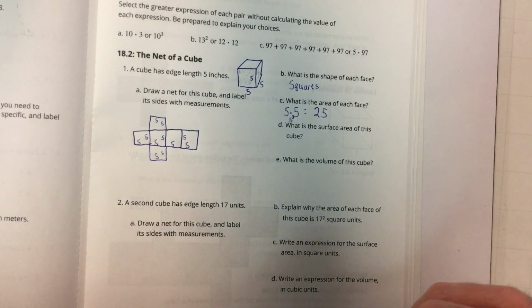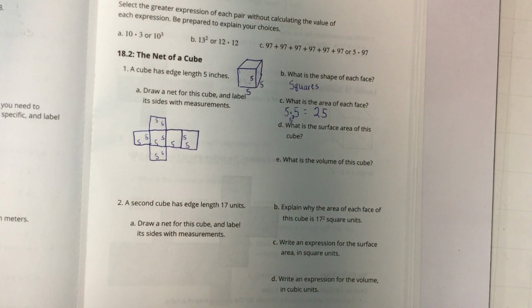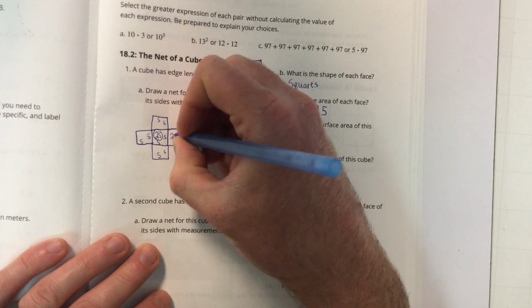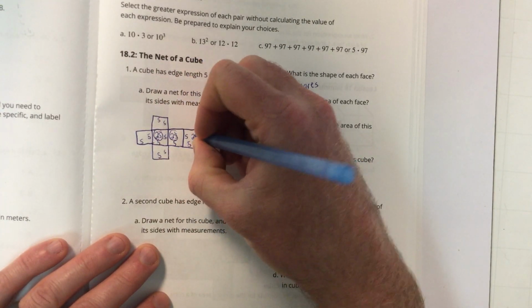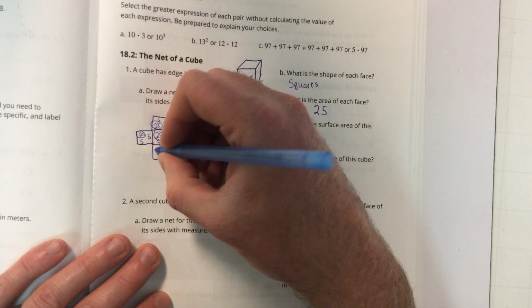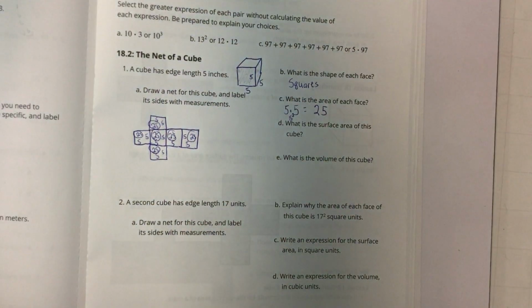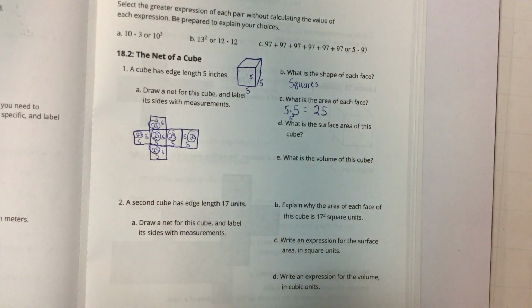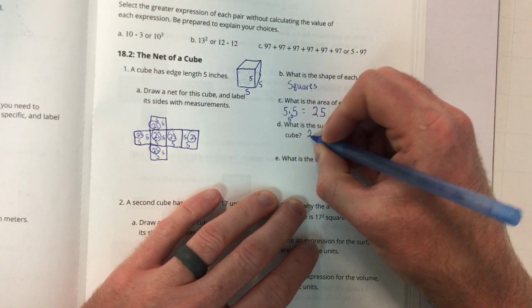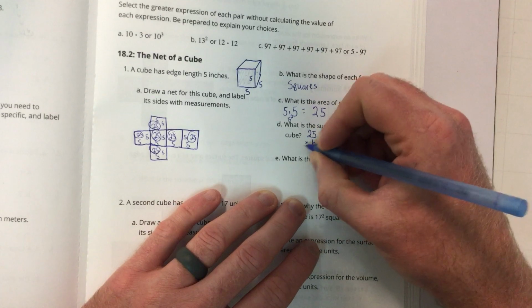All right, D, what is the surface area of this cube? If all the faces are exactly the same, they all have an area of 25. So this is 25, that's 25, that's 25, that's 25, that has an area of 25, and that has an area of 25. All 6 faces have an area of 25. I could do 25 plus 25 plus 25 plus 25 plus 25 plus 25, but I think it's a lot easier to do 25 times 6.